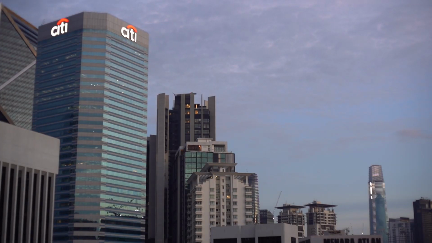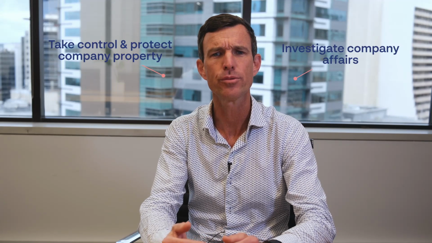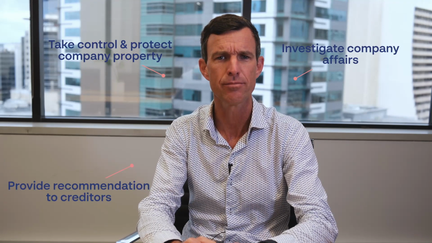The voluntary administration process starts with the appointment of an external administrator. This appointment can be made by the company's directors, an existing liquidator, or a secured creditor with a substantial charge over the company's assets, where they form an opinion that the company is insolvent or likely to become insolvent in the future. On appointment, the administrator's primary role is to take control and protect the company's property, investigate the company's affairs, and ultimately provide a recommendation to creditors on the best future for the company.